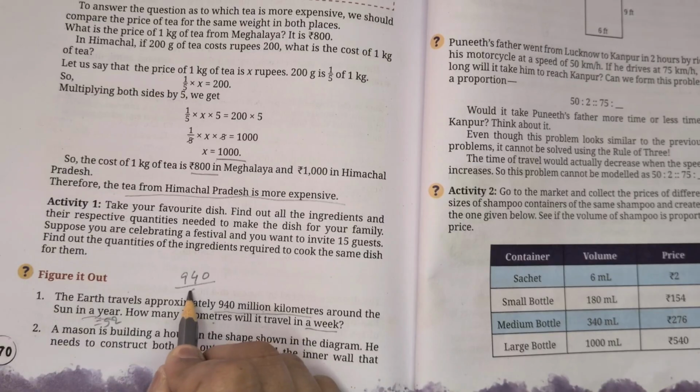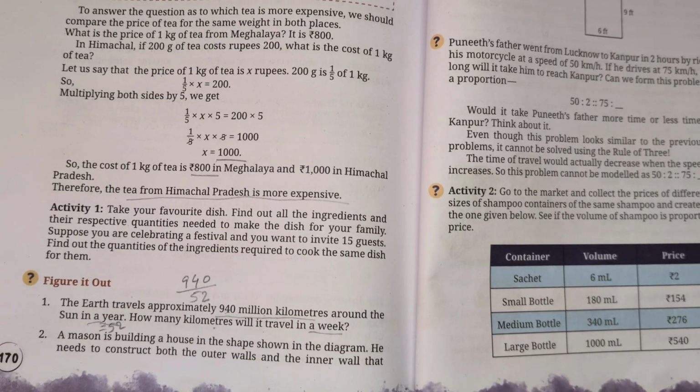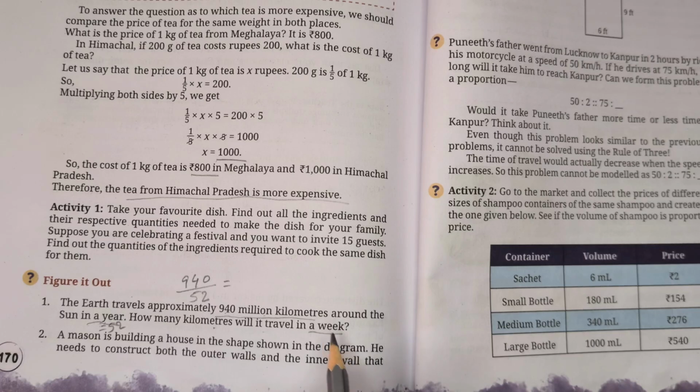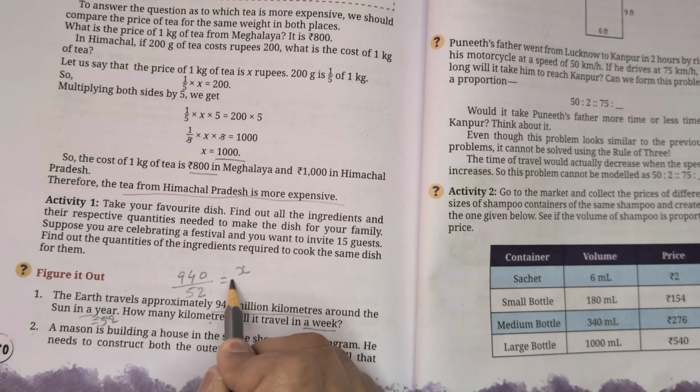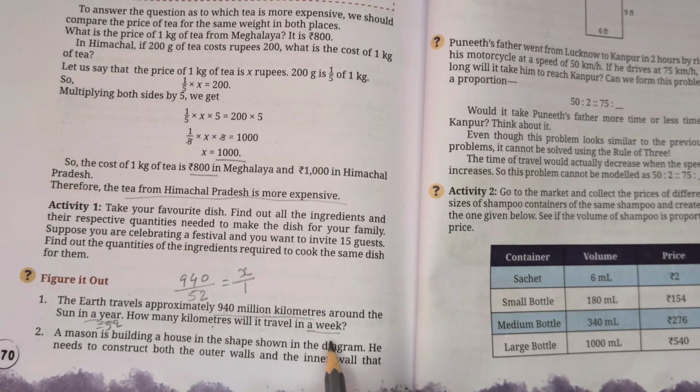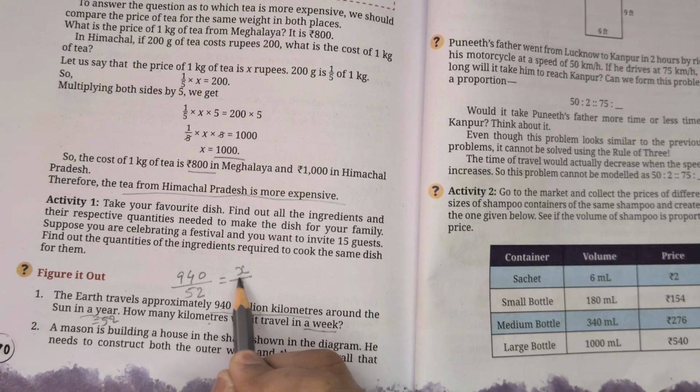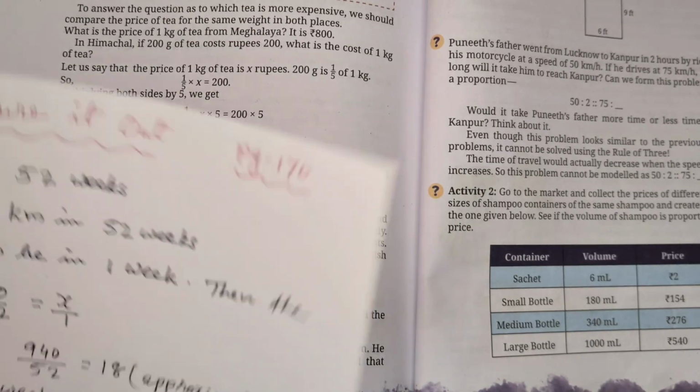So in 52 weeks, 940 million kilometers. So in 1 week, we can take x here. And we can find in 1 week how many million kilometers it is moving.